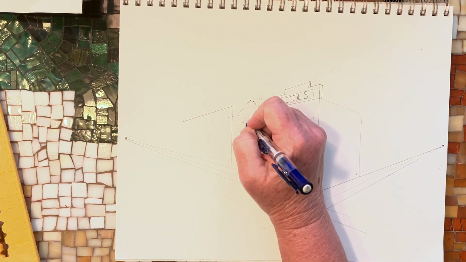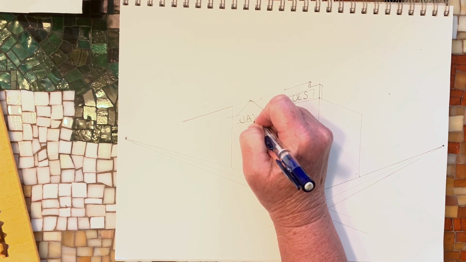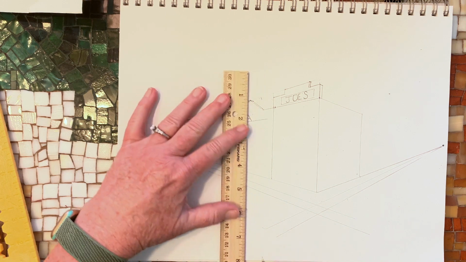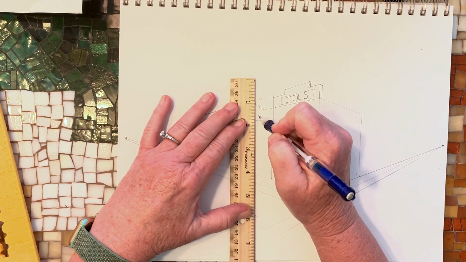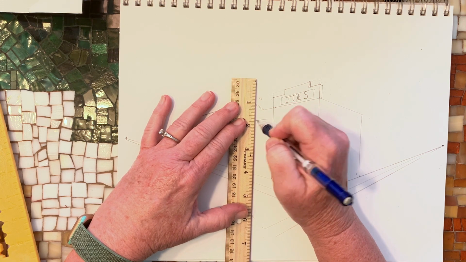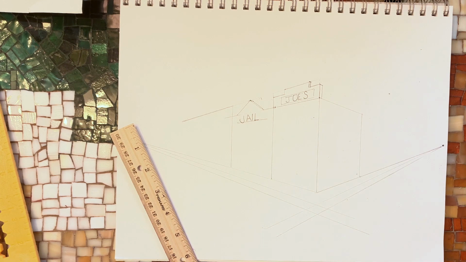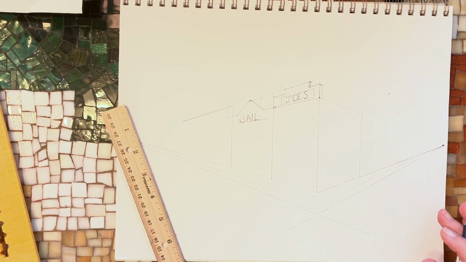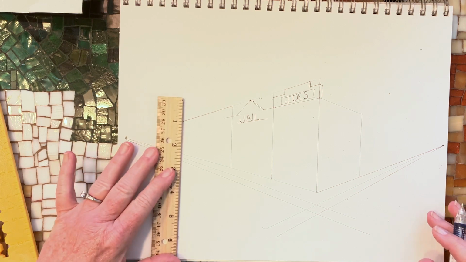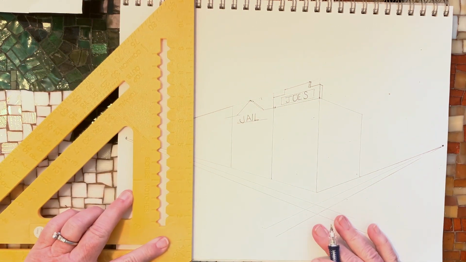Let's make this the jail. J A. Okay, let's talk about this. The important thing about these letters is they have to remain this way, nice and perpendicular to the bottom of the page. Jail. That's our jail. Okay, we need to make another building. So let's make one more. I'm making one more. You can make more than one.